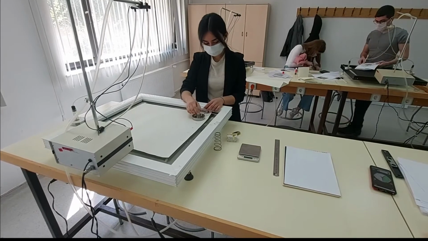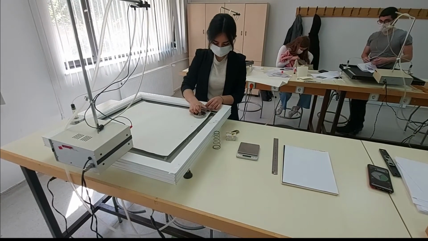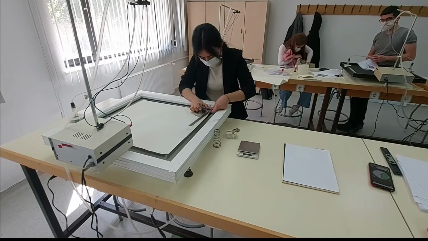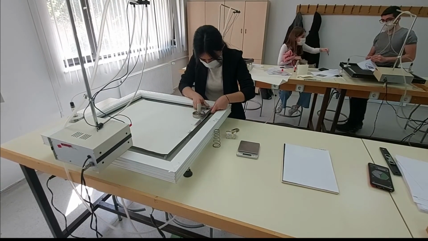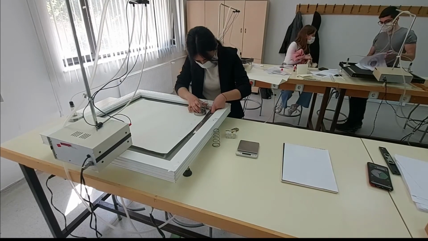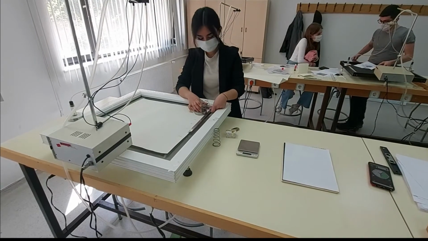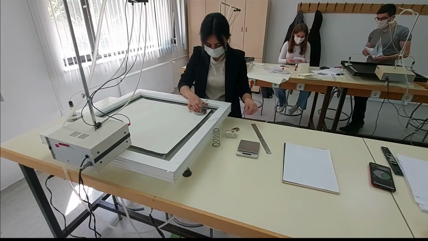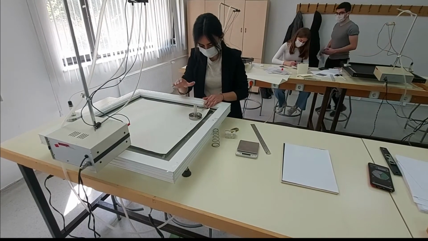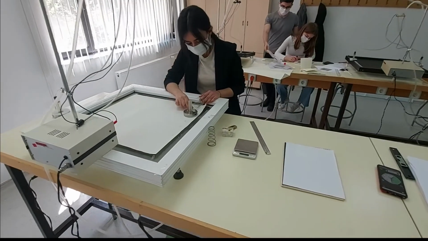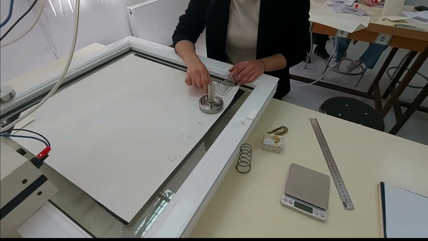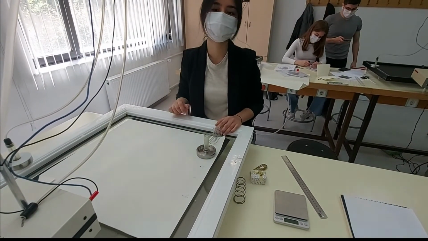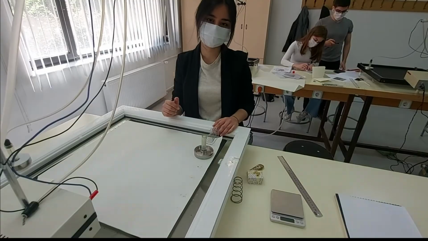So I'm compressing, and now I will measure the compression again. Yes, now the energy is stored in the spring, so I will release. Yes. Now the energy is dissipated by the kinetic friction, so I can calculate the coefficient of kinetic friction.